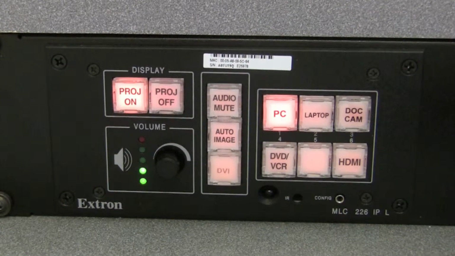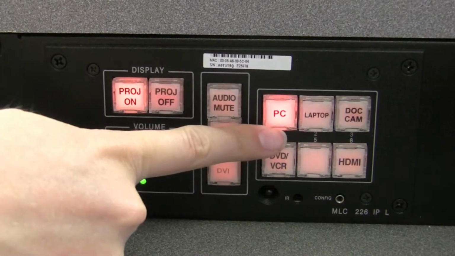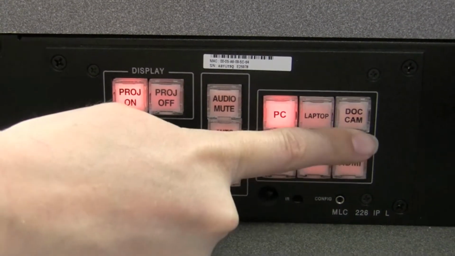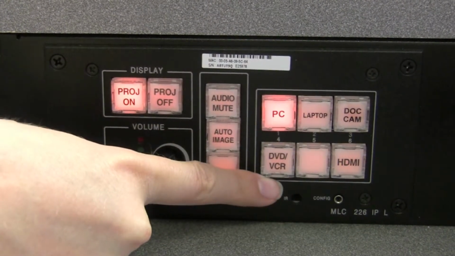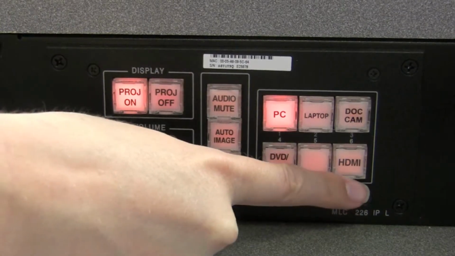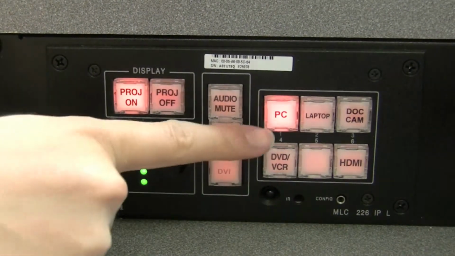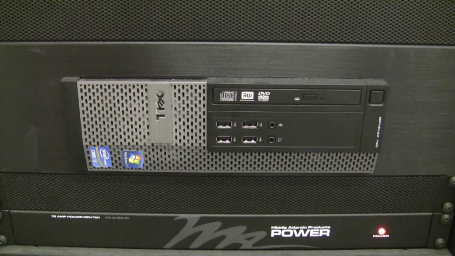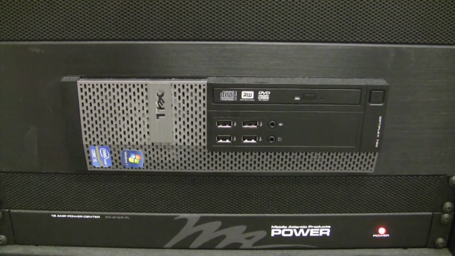Once the display is turned on, select the desired input from the buttons to the right of the on-off buttons. Choose from the PC, laptop, dock cam, DVD VCR, or HDMI options. The PC option will display the teacher's workstation located at the bottom of the media rack.